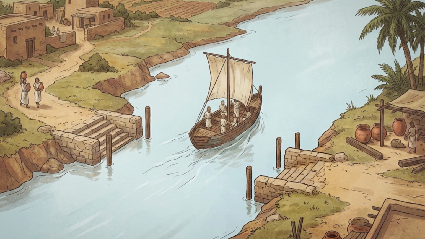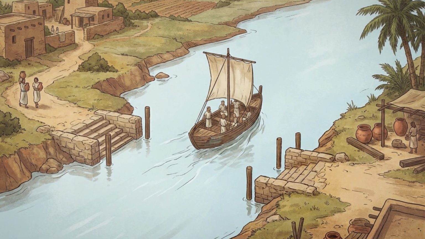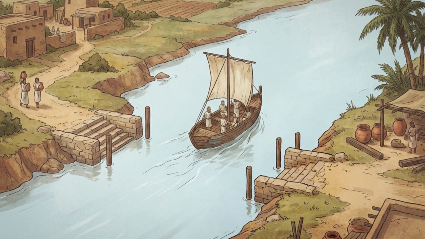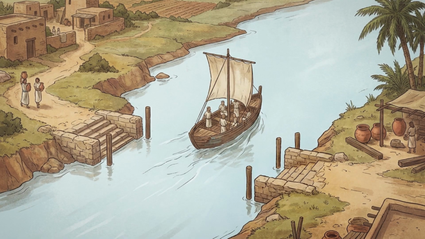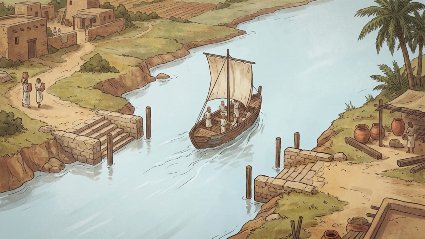Some craft could be made from bundles of papyrus stems. Others were built from wood. Surviving images, archaeological finds, and studies of transport show a long tradition of water travel, but no single vessel represents every journey or every period.